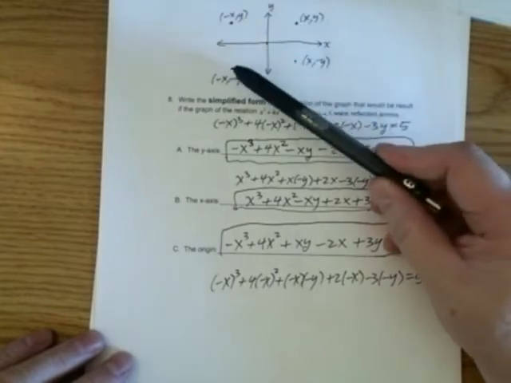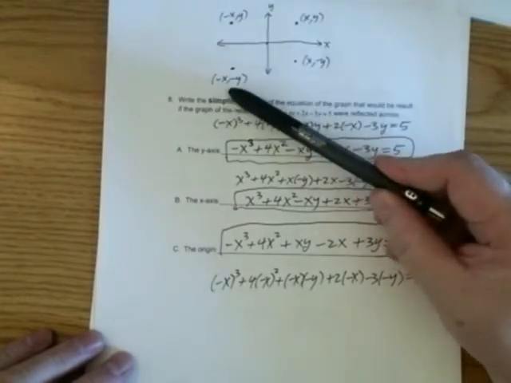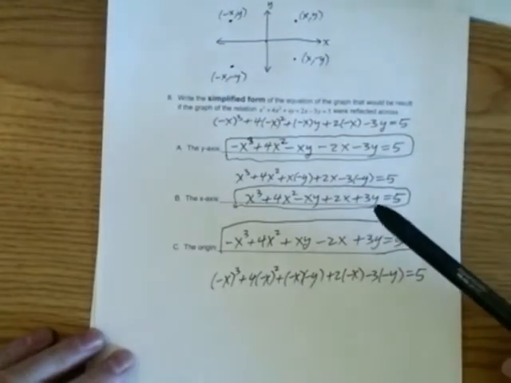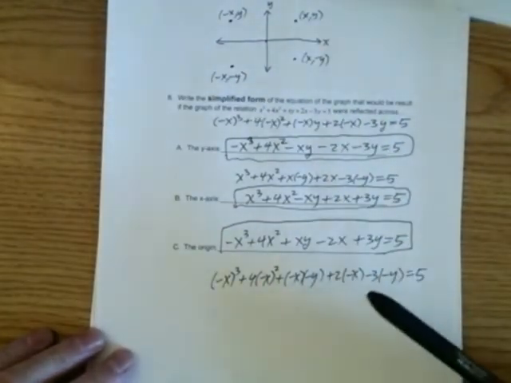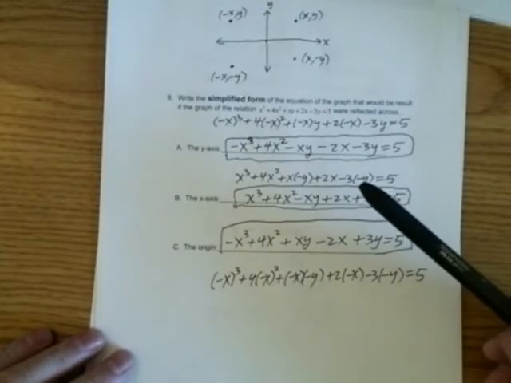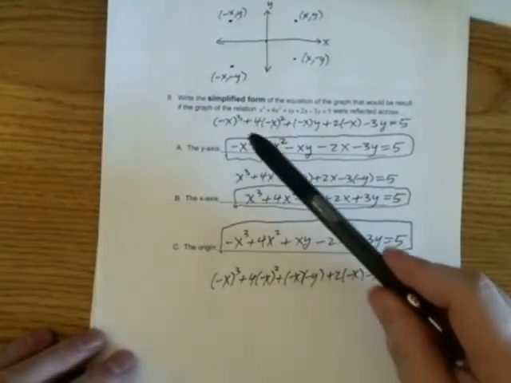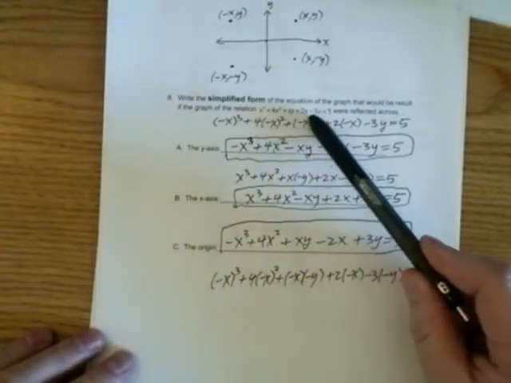Reflecting across the origin, I would go to the other side of the origin, and I would have negative x, negative y. And this will tell you what to do to the relation and how you get its reflected relation. Here's how you do it. So I've got my equation for my relation.